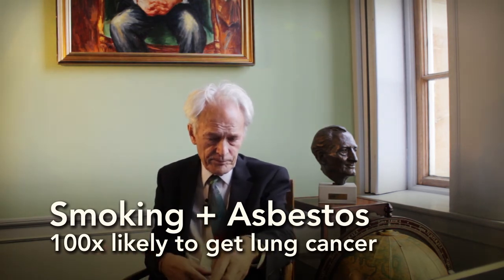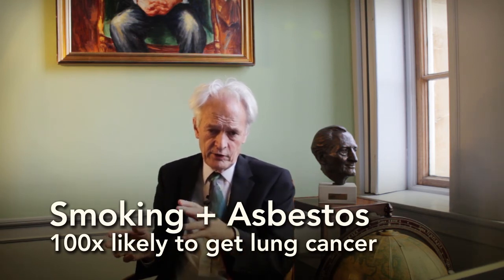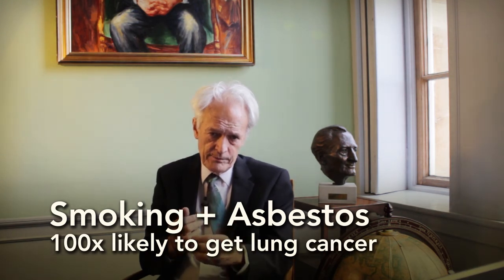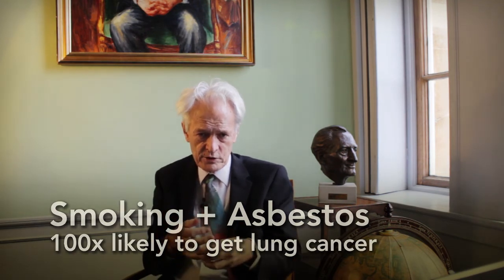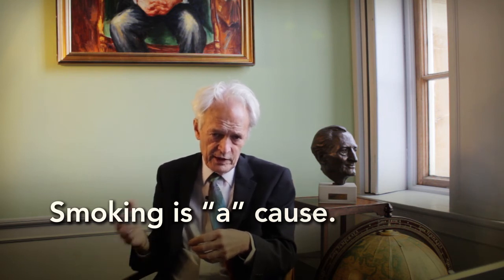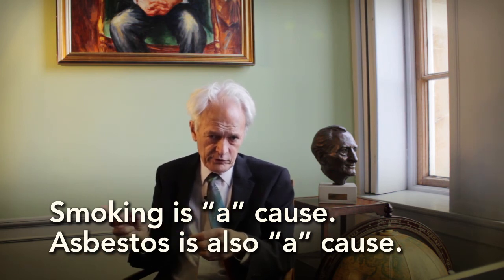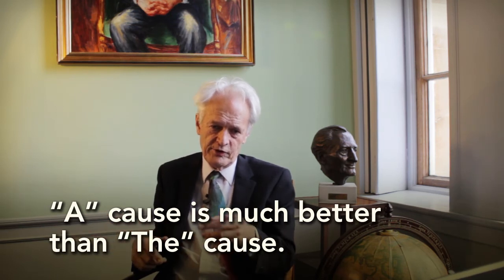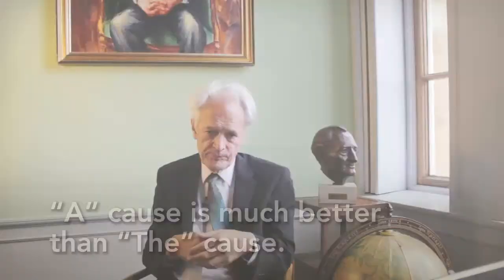Now, take 100 smokers who worked in asbestos yards and got lung cancer. Of those 100 lung cancers, 90 wouldn't have happened if they hadn't smoked. Of those 100 lung cancers, 90 wouldn't have happened if they hadn't had the asbestos exposure. So smoking is a cause of 90 of those 100 deaths. Asbestos is a cause of 90 of those 100 deaths. And that's not at all paradoxical. It just means that you shouldn't talk about things as being the cause, because the word the suggests that it's that and not anything else. Whereas when you stress that it's a cause, it's much better.